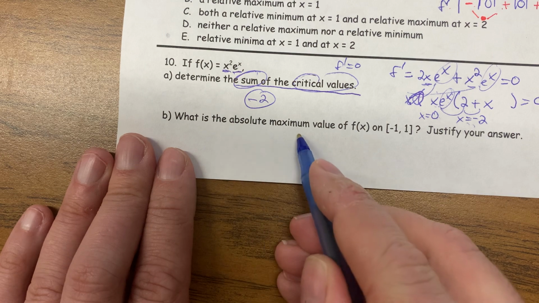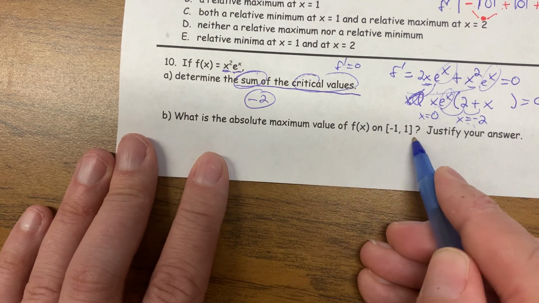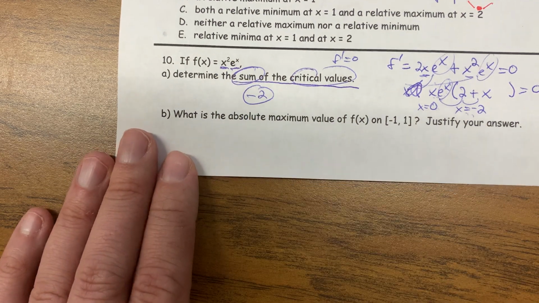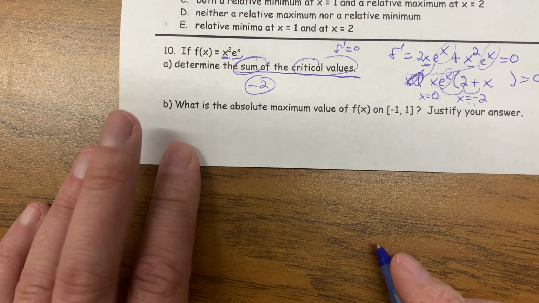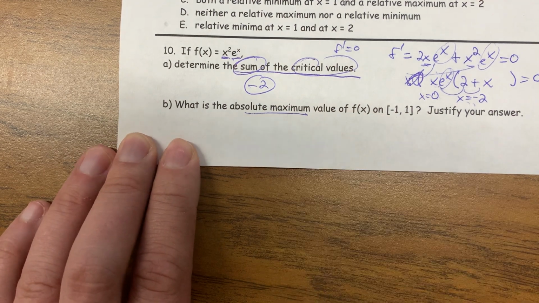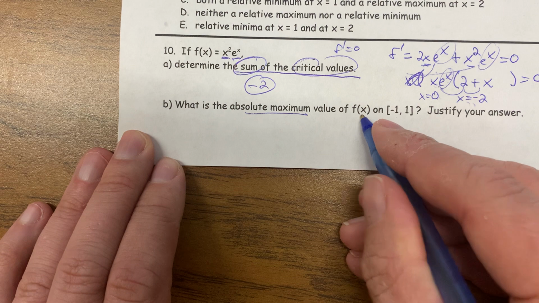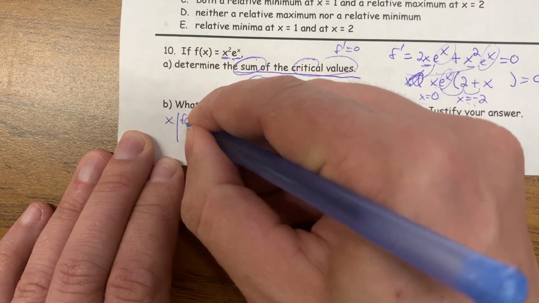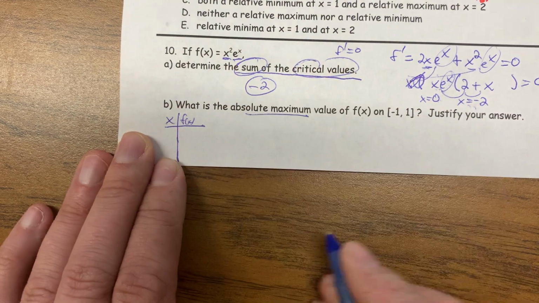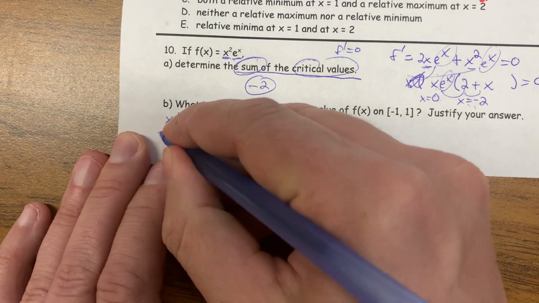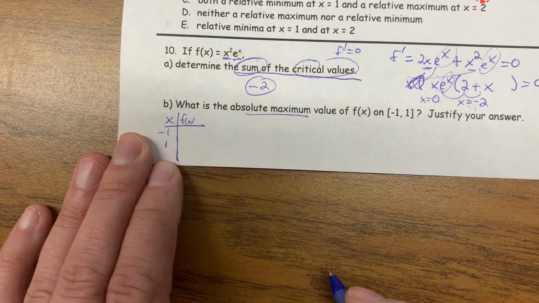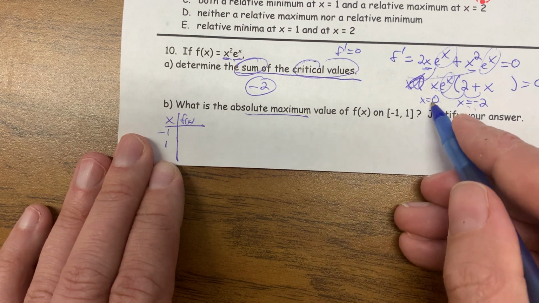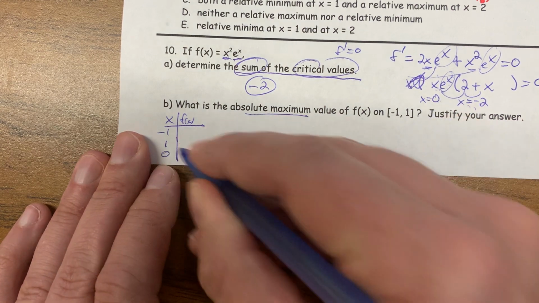What is the absolute maximum on the interval from -1 to 1? Go ahead and find that on your own, and we'll do the justification later. So absolute maximum, you should be thinking candidates. We're looking for the maximum of f of x, so what are the different y values? Two of the values we know we need to check are -1 and 1. We also need to check any critical values. 0 is between -1 and 1, so we need to check that one.